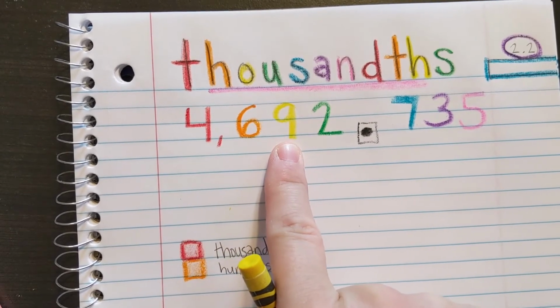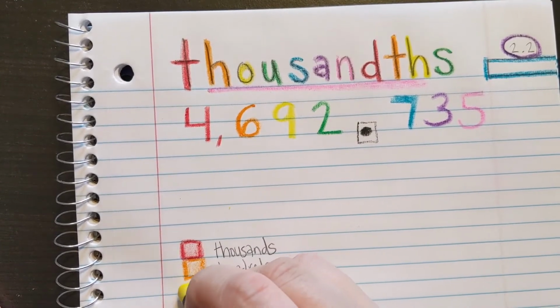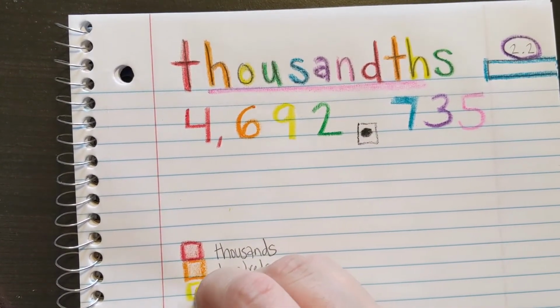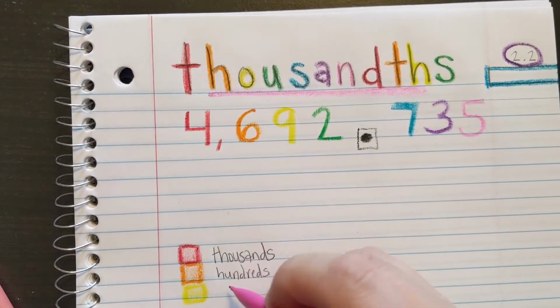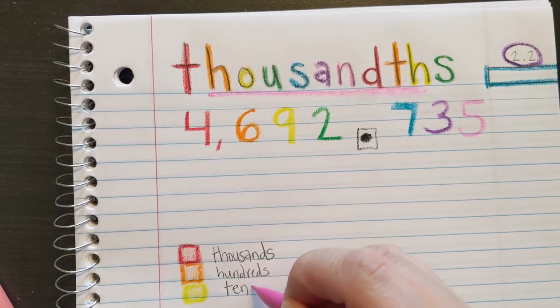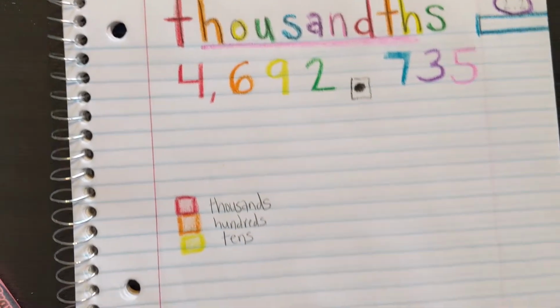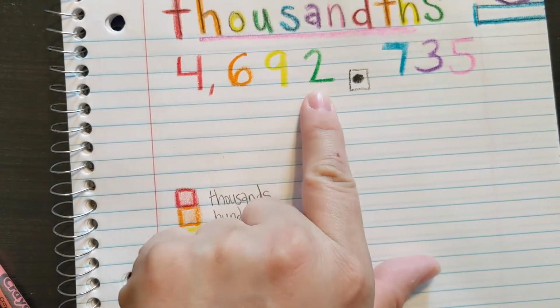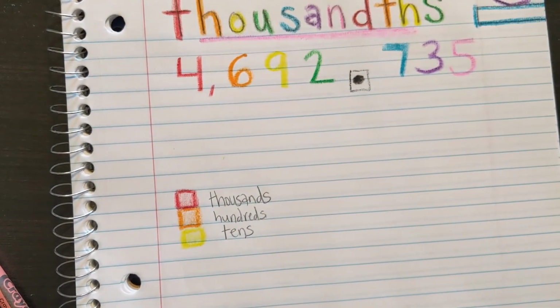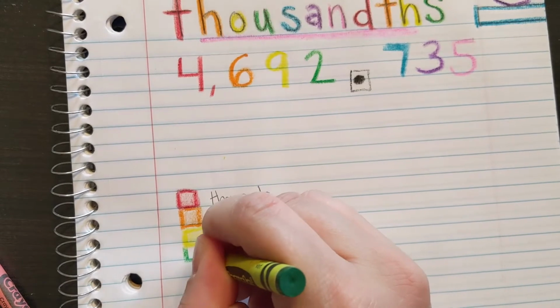Do you know what this place value is? It's the tens. Again, trying to make a box to represent the tens place value. And which place value is to the right of the tens and to the left of the decimal? What place value is that 2 in right now?